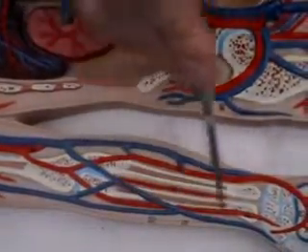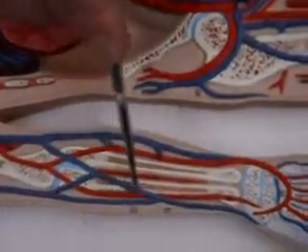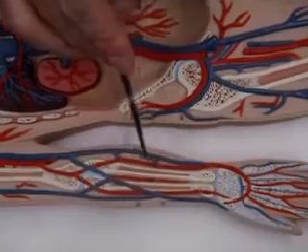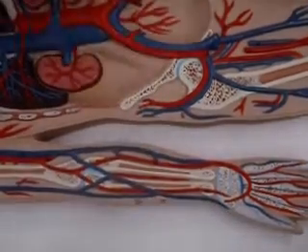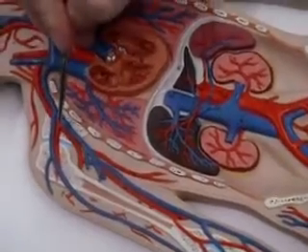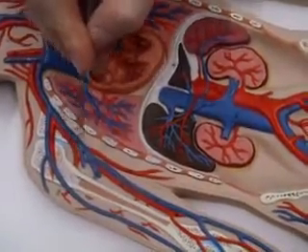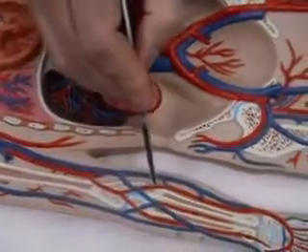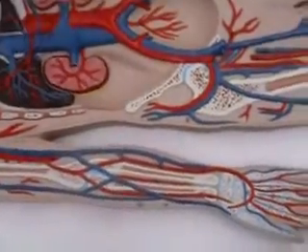So the one that's going to the thumb side, this is the radial artery, while this is the ulnar artery. So back into the arm again, right subclavian becomes axillary artery, then brachial artery, then radial and ulnar arteries.